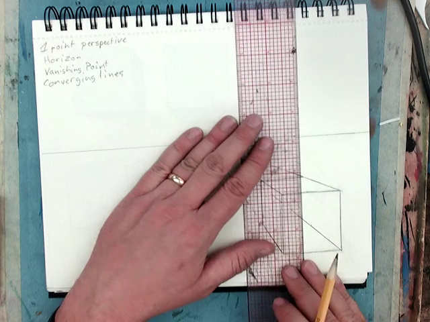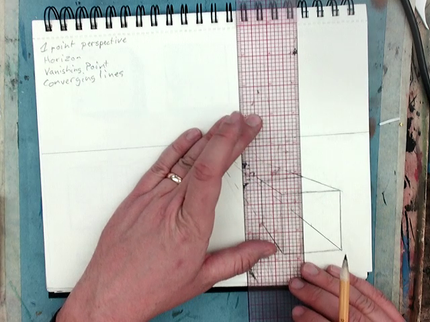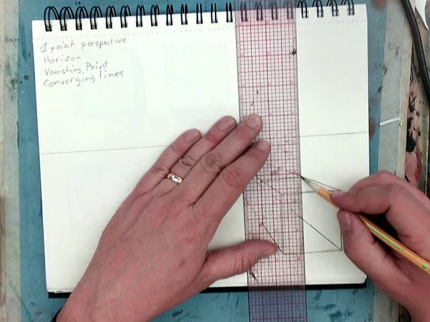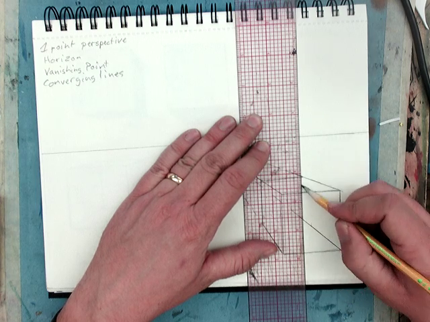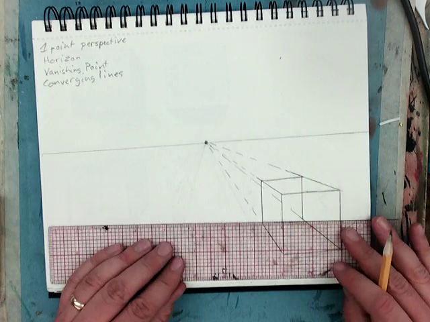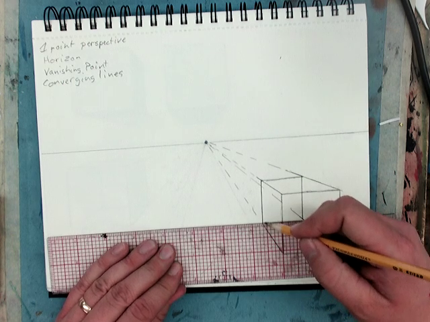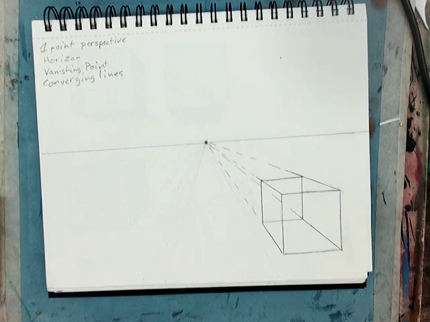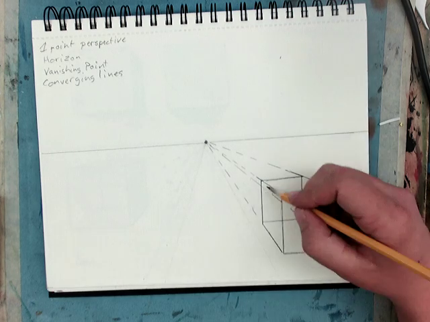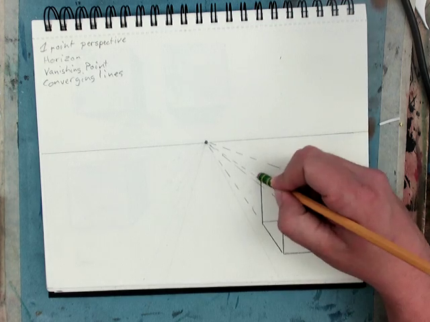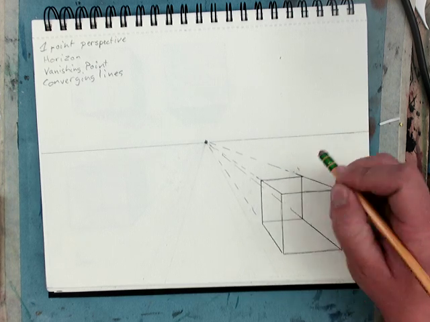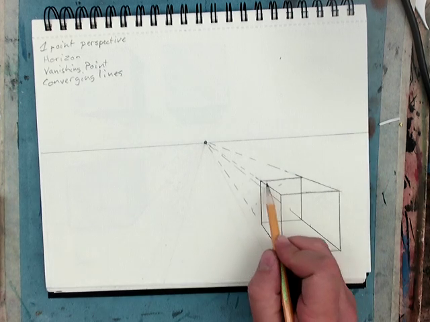Okay, I'm going to draw one vertically, one going horizontally. Hopefully if I did that right, they all connect more or less. Okay. And I can erase my extra. So here's my clear box.